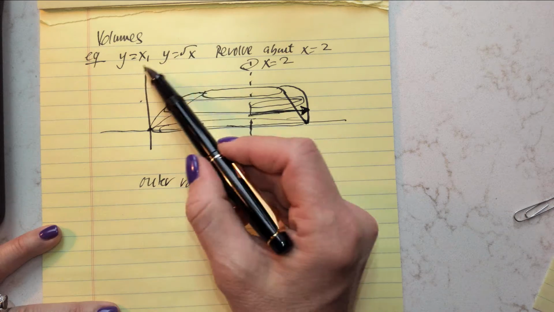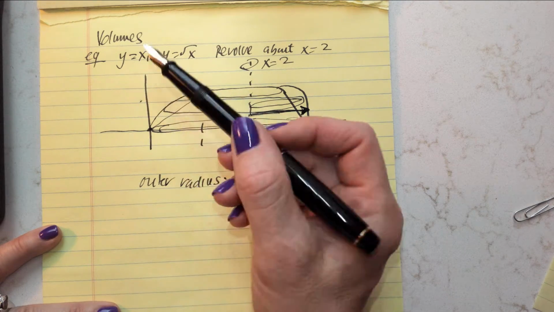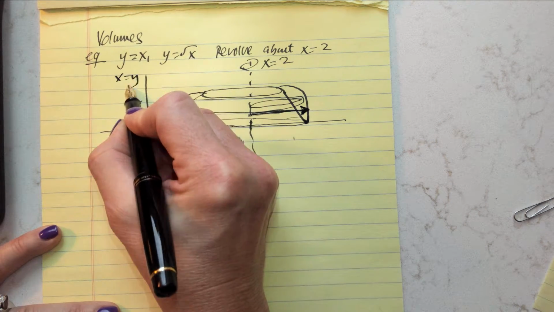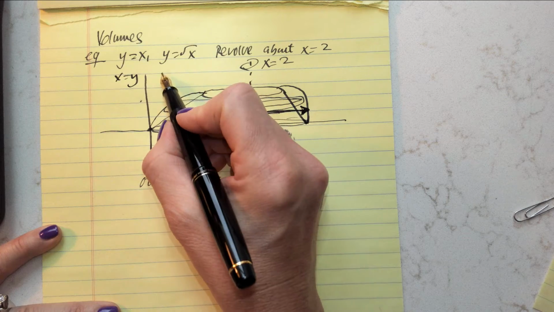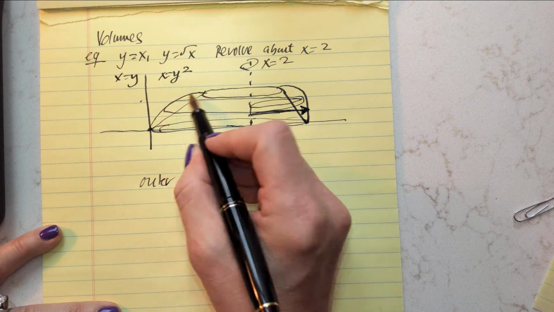function of x like we have here, let's do it the other way around. Let's think of x as a function of y. So that's simply, y equals x is, of course, x equals y. And here, if we want to think of x as a function of y, it's x equals y squared, right? This is this parabola here, x equals y squared.